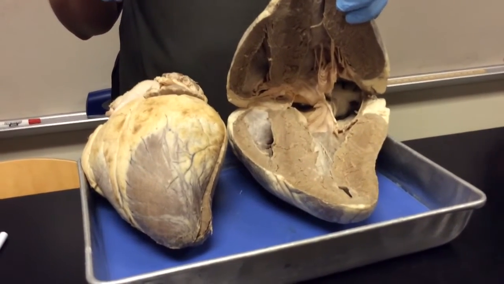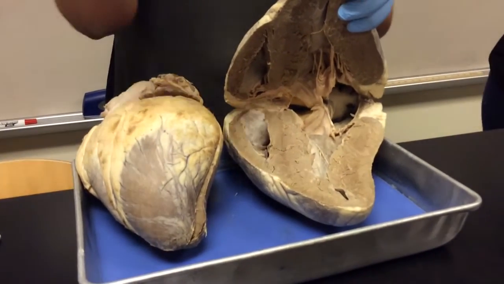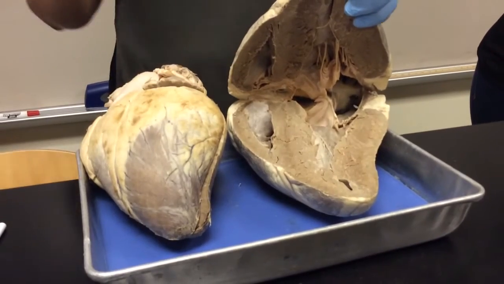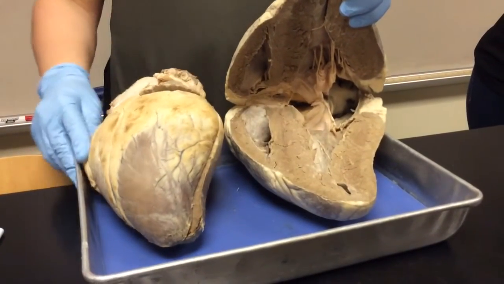Does everyone see that? Yes? And if y'all need to stand behind or do whatever you need to do in order to see, okay?